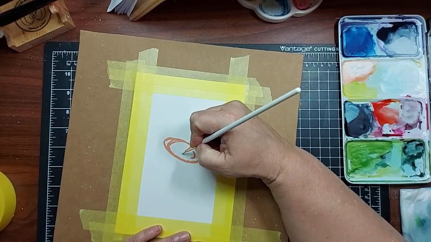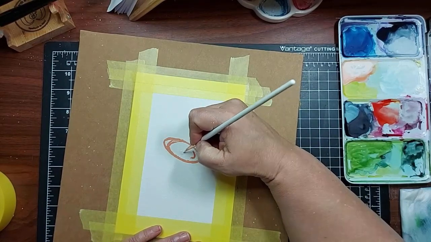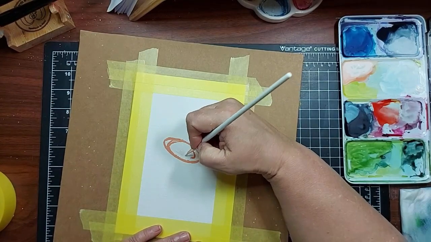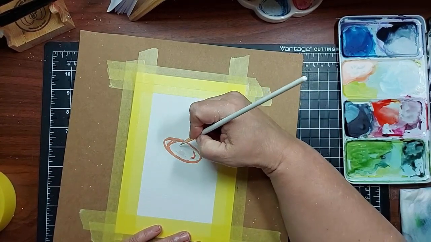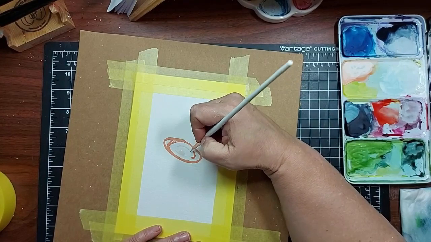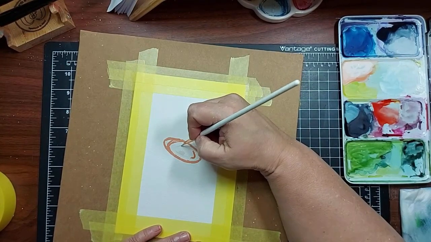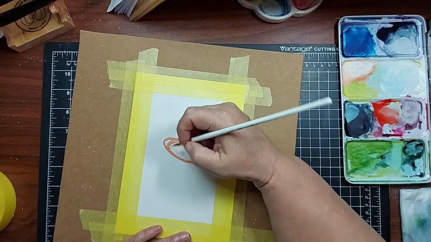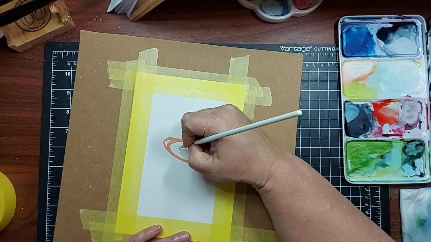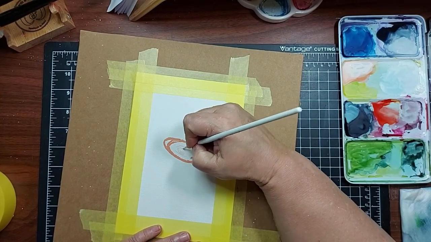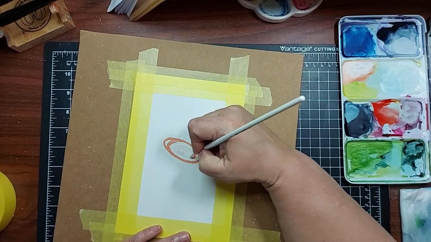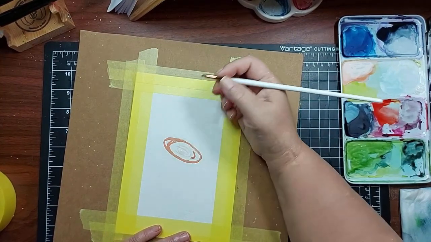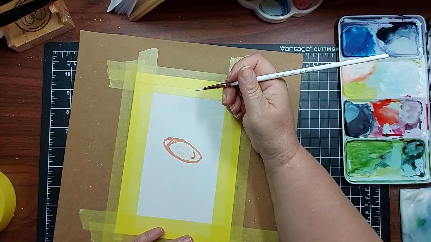And then I'm going to put this in the center so I don't lose that main star. And then I'm just going to come around and try to make some of these swirls that are in here. Maybe like that.